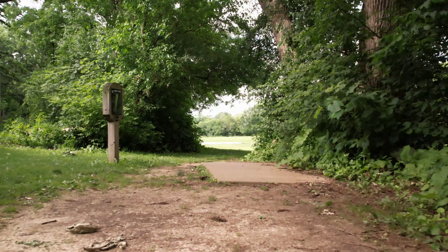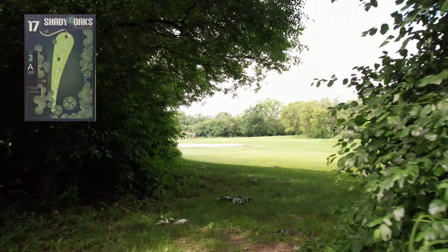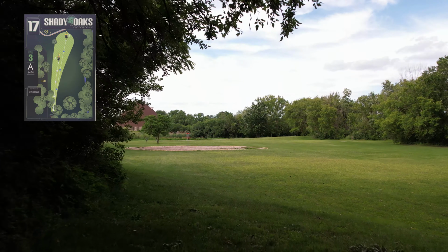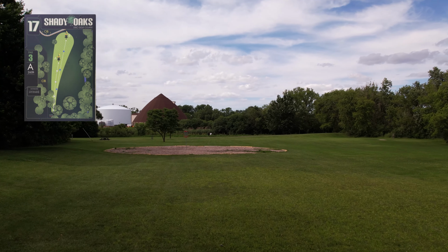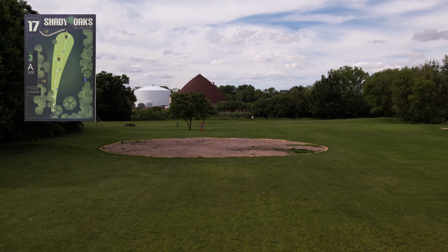Hole number 17, the famous island hole. This is marked by parking blocks. The cement itself is not in bounds. The cement itself, I repeat, is not in bounds. You must be touching inside the wood chips to be in bounds on hole number 17.